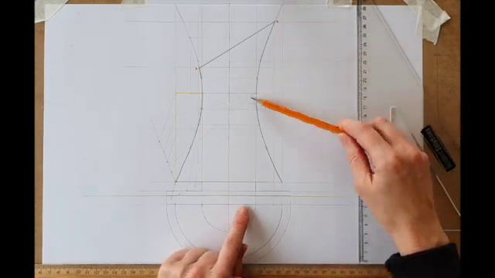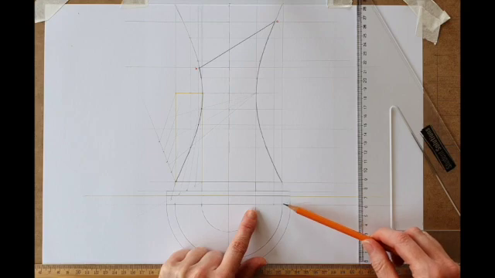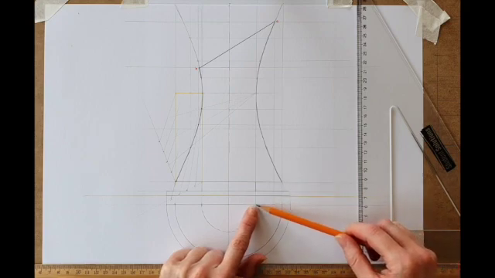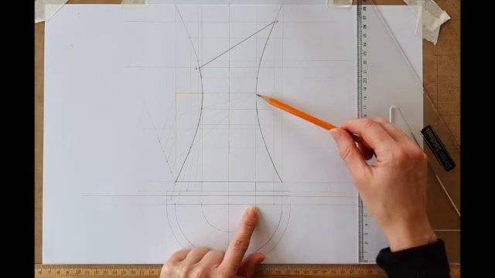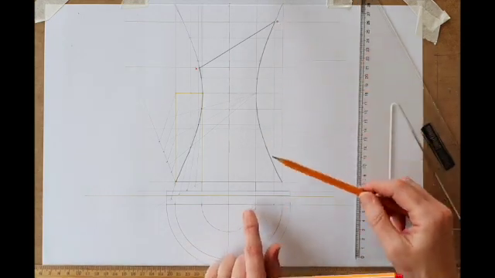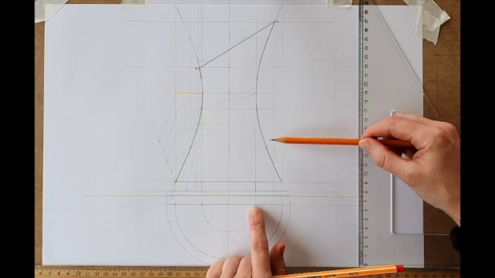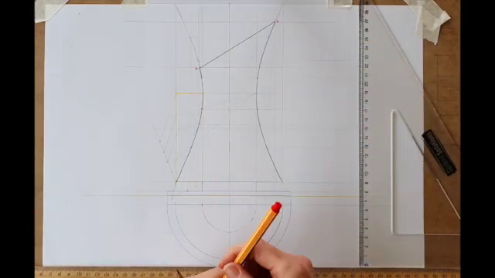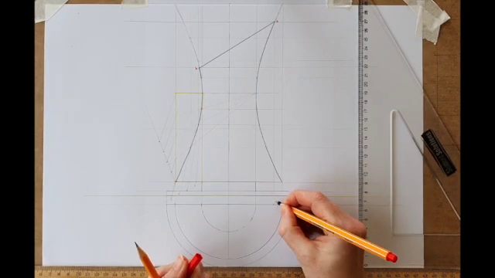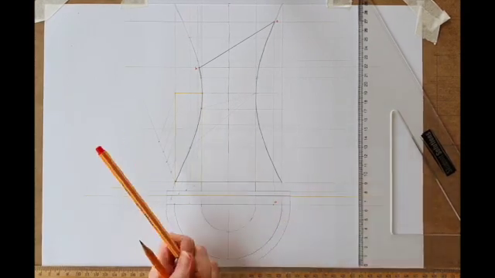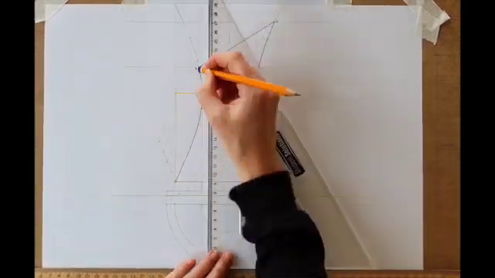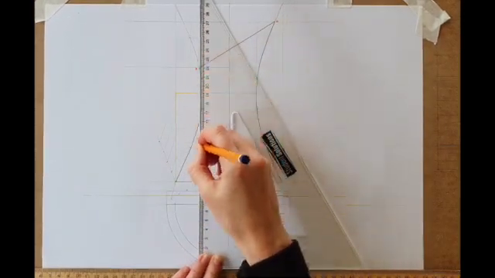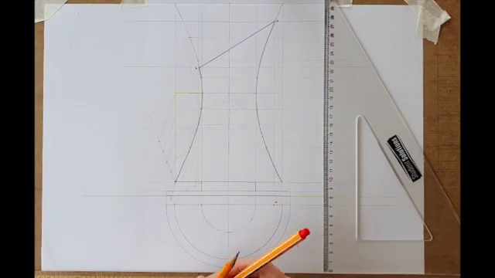So this curve in elevation is going from the base to halfway up, which is your throat, and back out to the top. So there to there is the plan of that entire curve. Same on the other side. So when you project down A, that's A in plan. And this is B in plan.